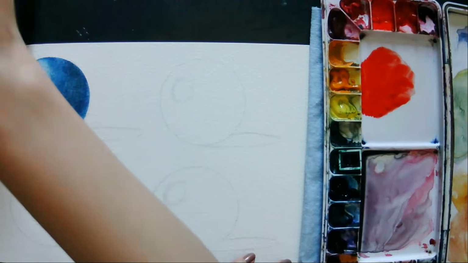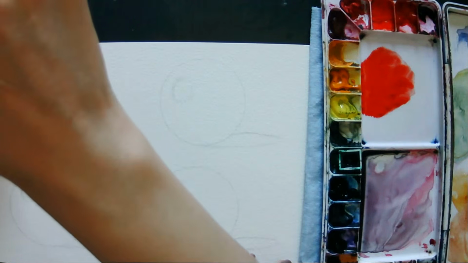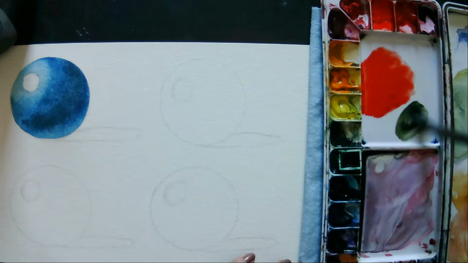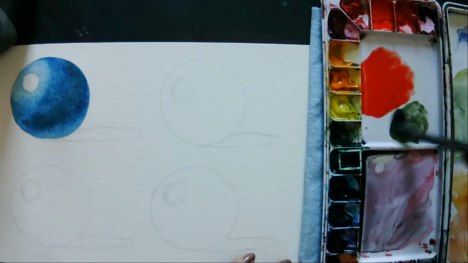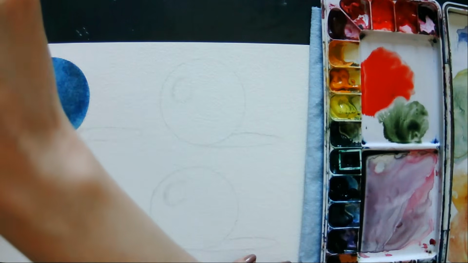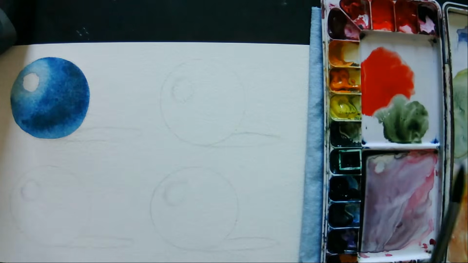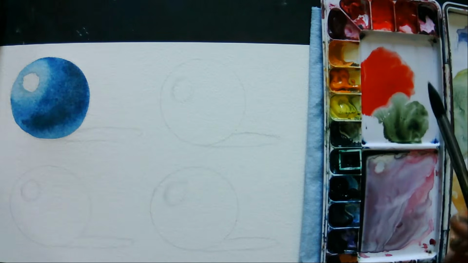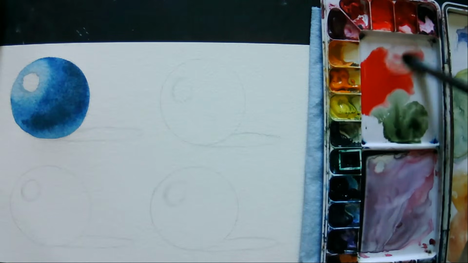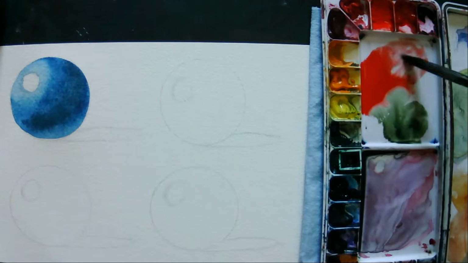It's a very warm red. And then for my warm green, I'm going to use Undersea Green from Daniel Smith, okay? Red is definitely the lighter color of the two, and I want my sphere to look red. So I'm going to go ahead and start with my lighter color, tea consistency.